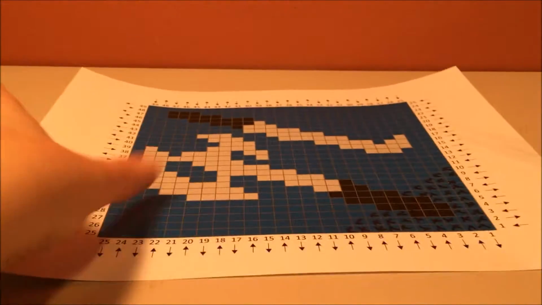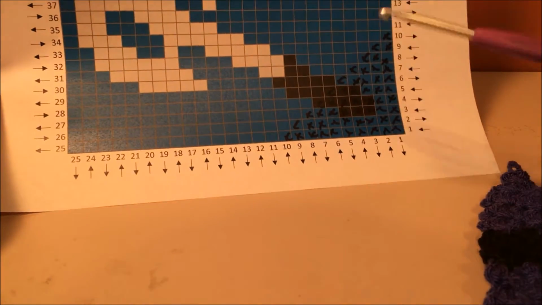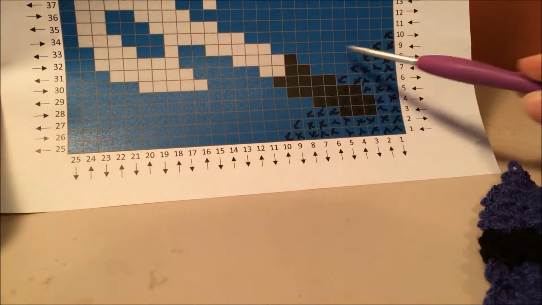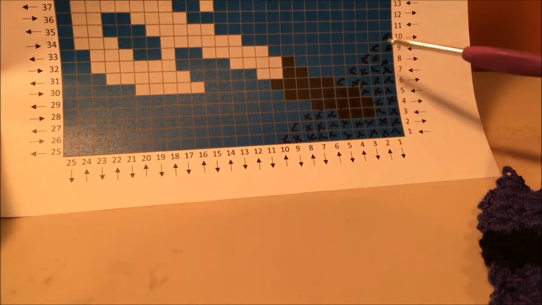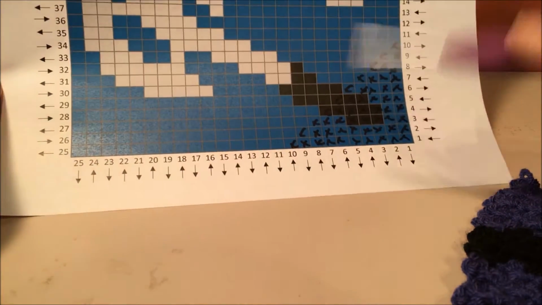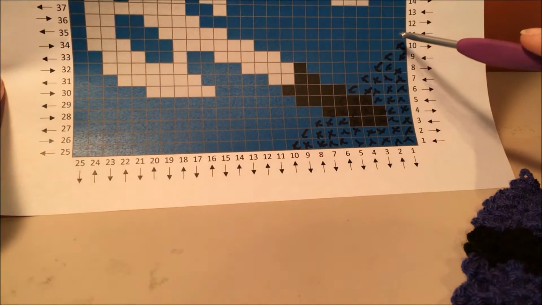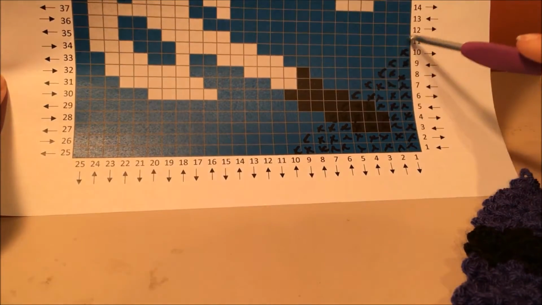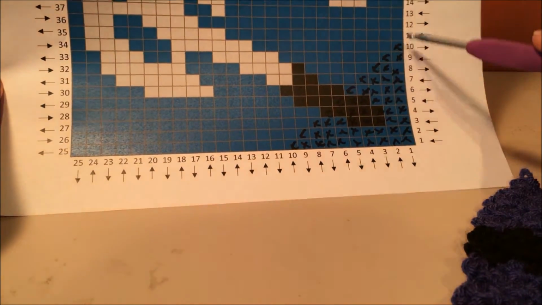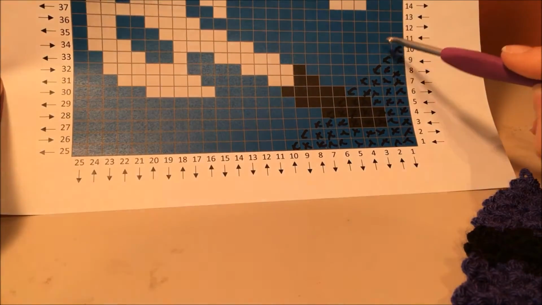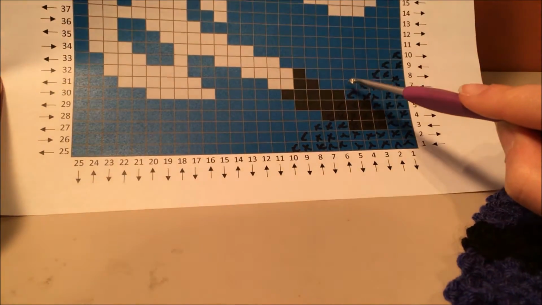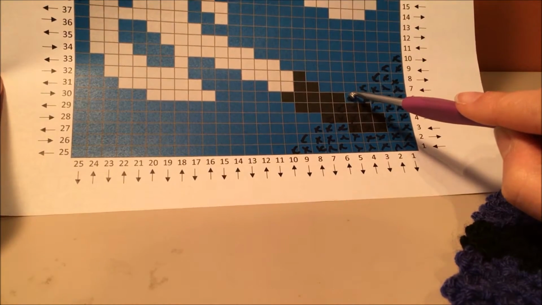For this row, we've got 2 different colors in 3 sections. Since we're going to start up here, what you want to do is count. I find it helpful to count the number of squares in this first color section. So in row 11, we have 1, 2, 3, 4, 5 blocks of blue.